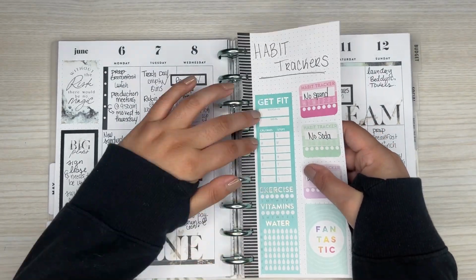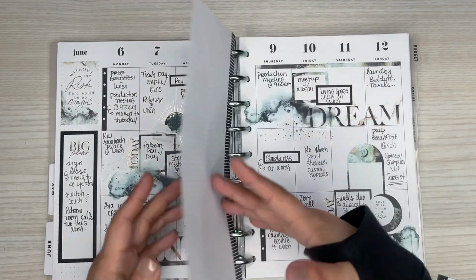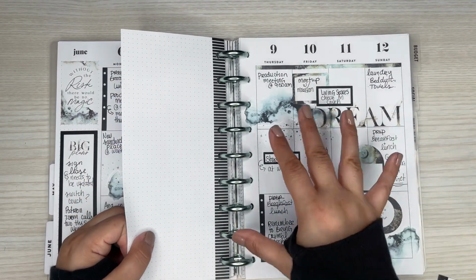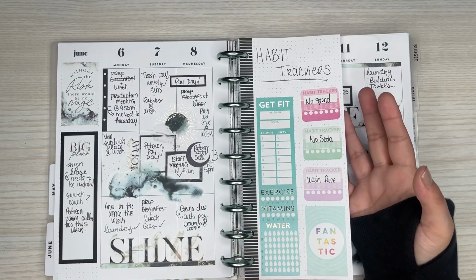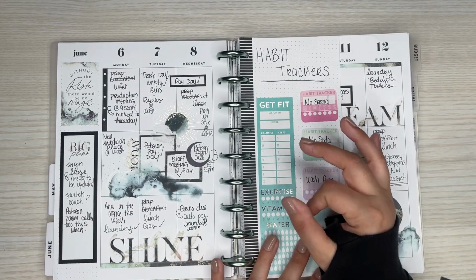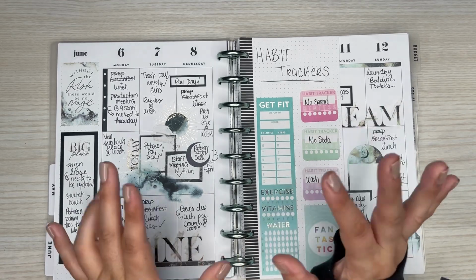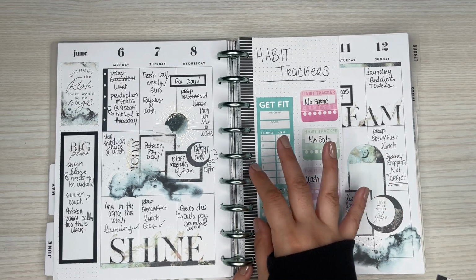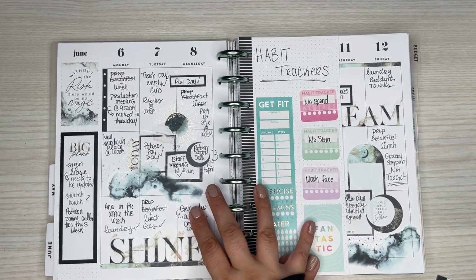But you could just put this in your planner and have your habit trackers and note those during the week, but then you don't have to have them actually on your planner spreads, which I like, because again, I don't really like putting habit trackers on my spread. Just aesthetically, I don't like the way they look, but I love how functional they are. They're really, really nice to have.